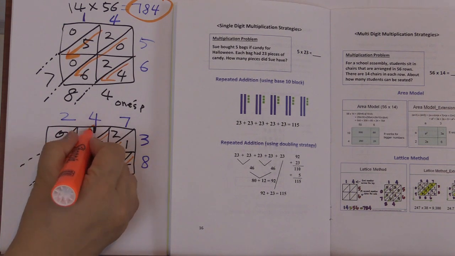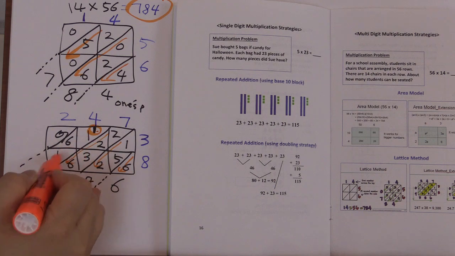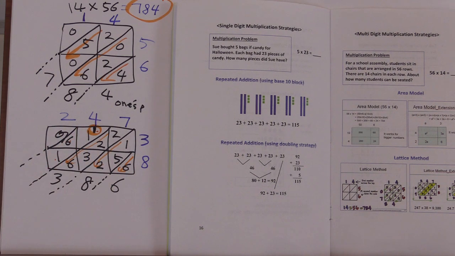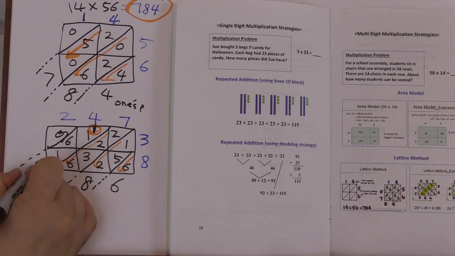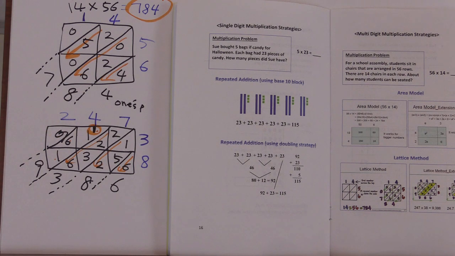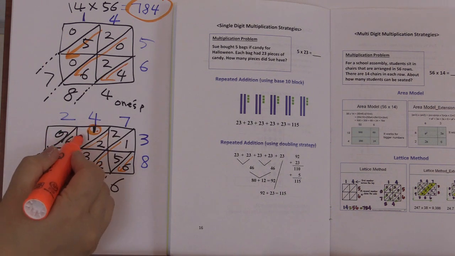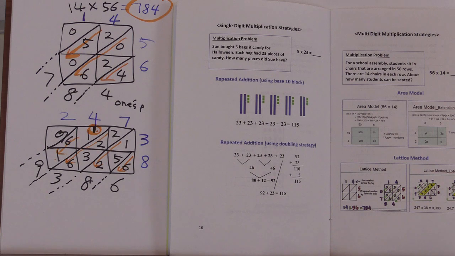So I'm going to add 1 plus 1 plus 1 plus 6, which is 9. So my number in the thousands place is 9, hundreds place is 3, tens place is 8, and then 6. So my answer is 9,386. Okay, so this is the bigger number. And some of the textbooks use this for decimals, and this is another reason they love it.